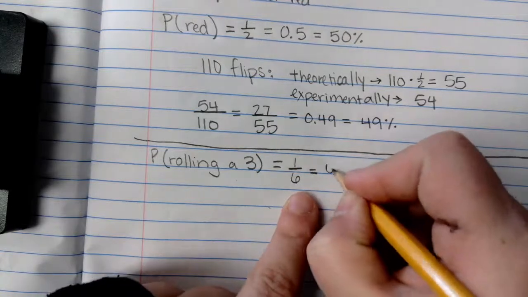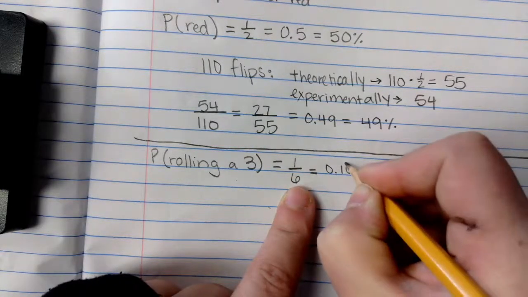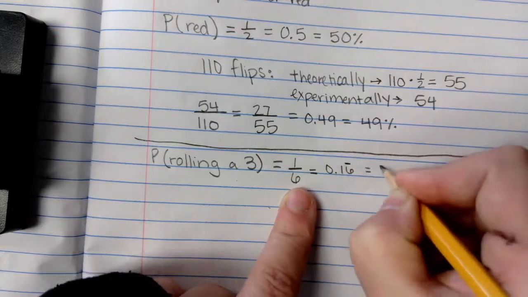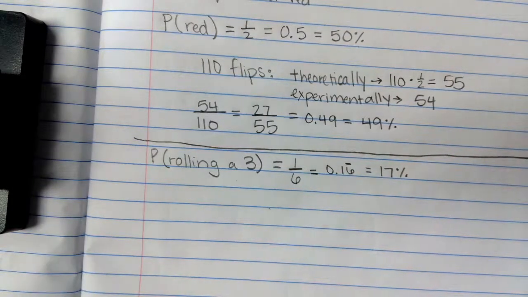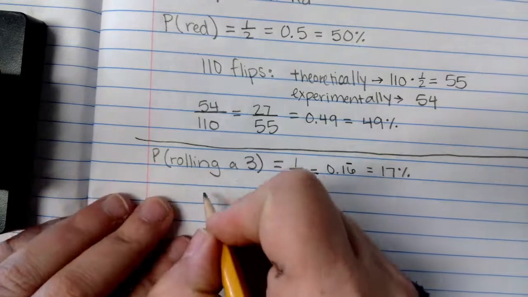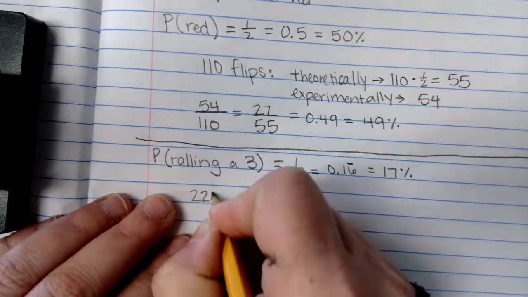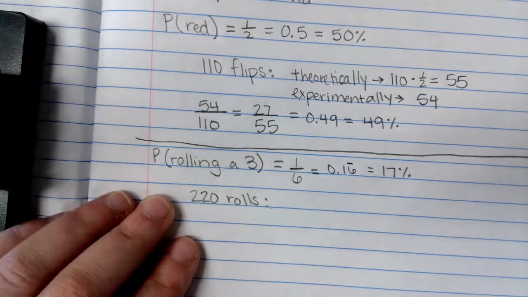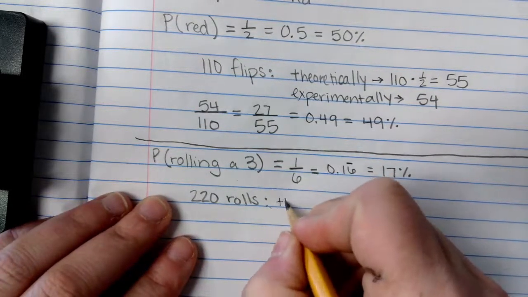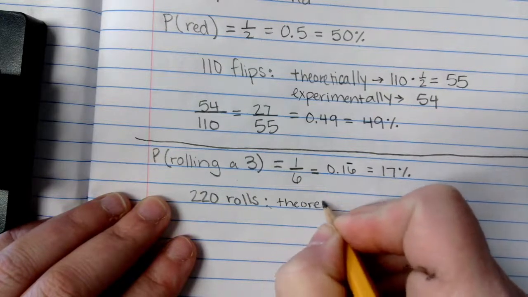All right, this time we are all going to flip our coin, and we're all going to roll our dice 10 times. So this time we're going to have 220 rolls. Theoretically, as a class, how much should we get? 17%. So we're going to take 220 times, what's our probability? 1 out of 6.